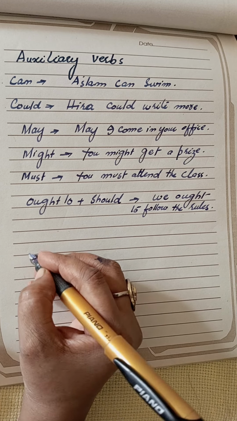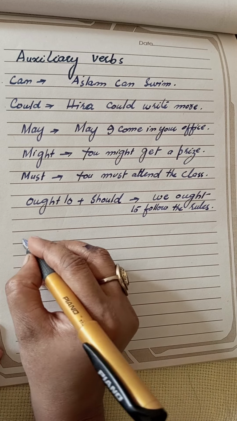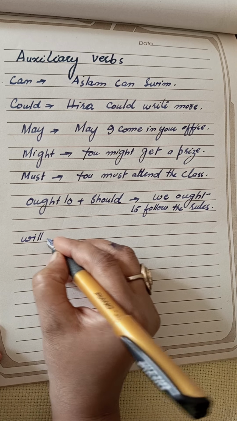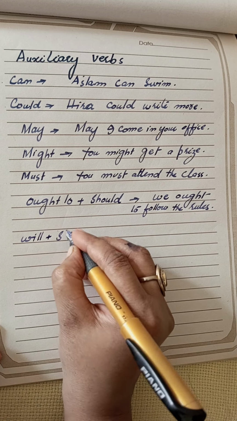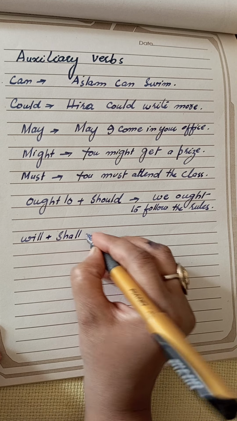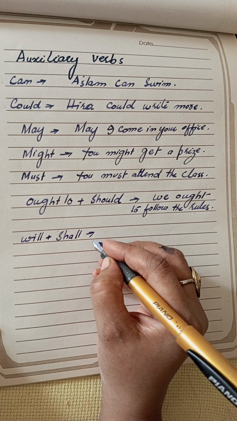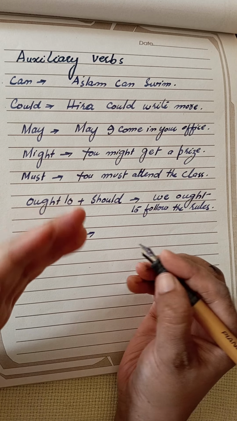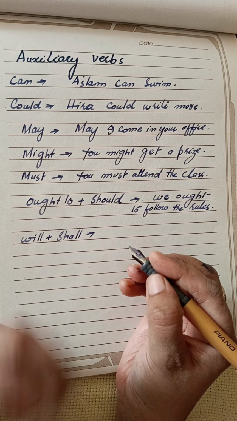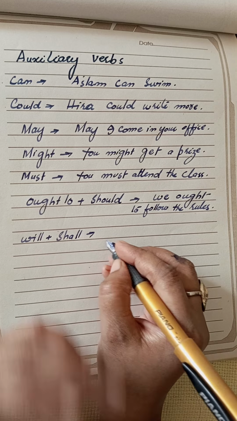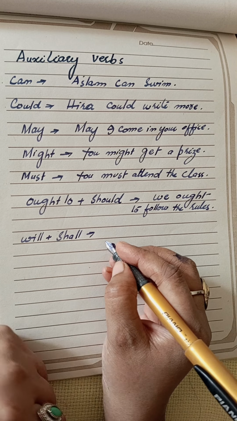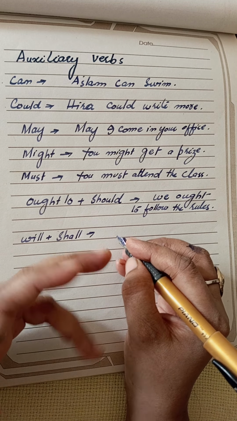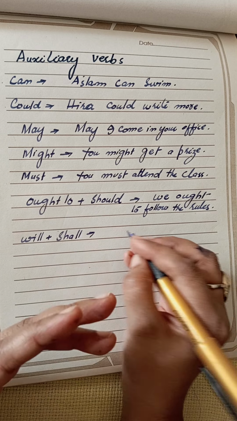Next are will and shall. Both are used for the future, and that is very important. Will and shall are also used for offers, invitations and suggestions. So: shall I come? And we will meet again tomorrow.